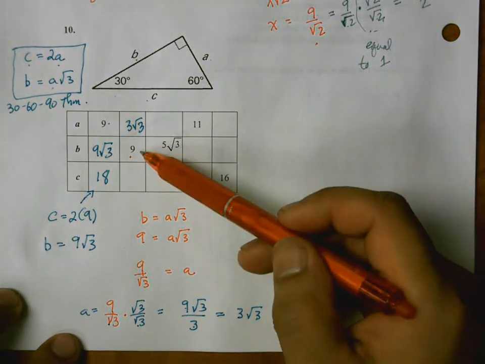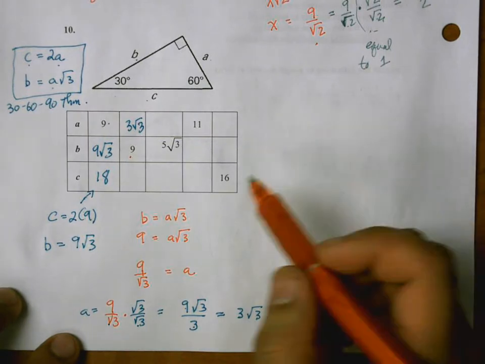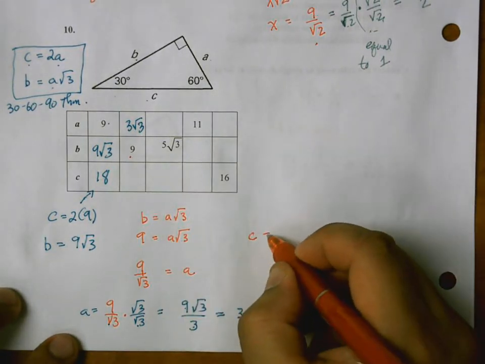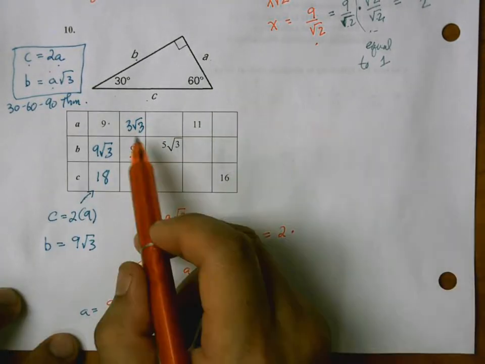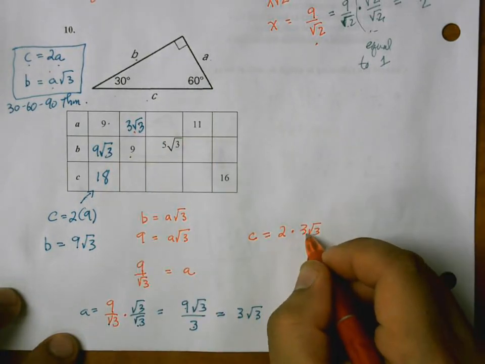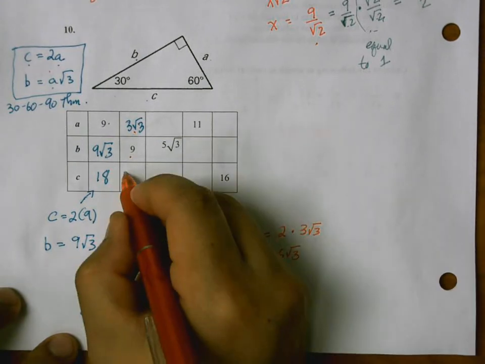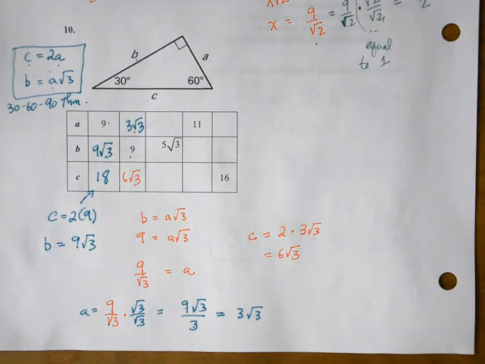So if this is B, then 3 root 3 must be A. Now finding C is much simpler. Remember that C is equal to 2A. So it's 2 times A, which we figured to be 3 root 3. So this is equal to 6 root 3. So those are the results of that one.